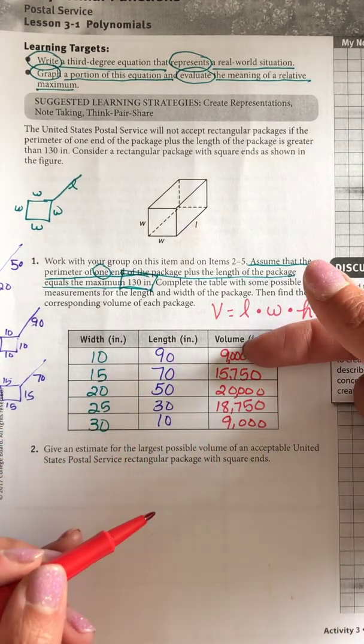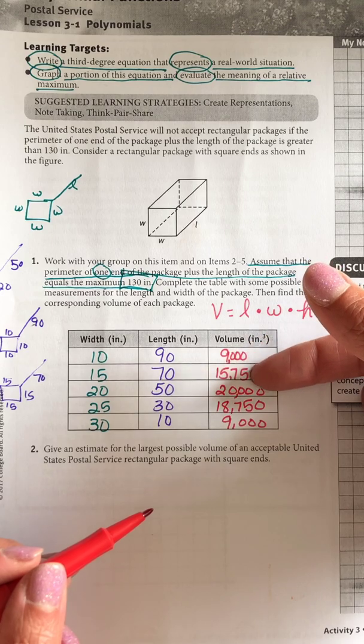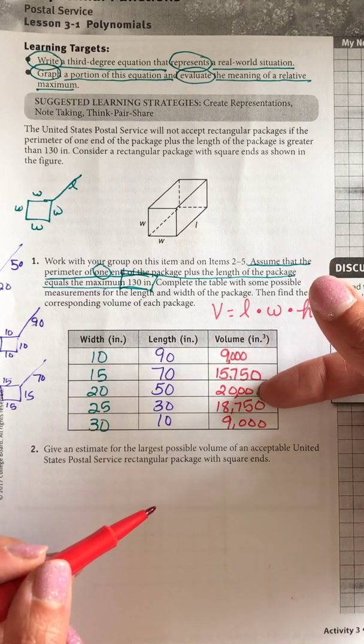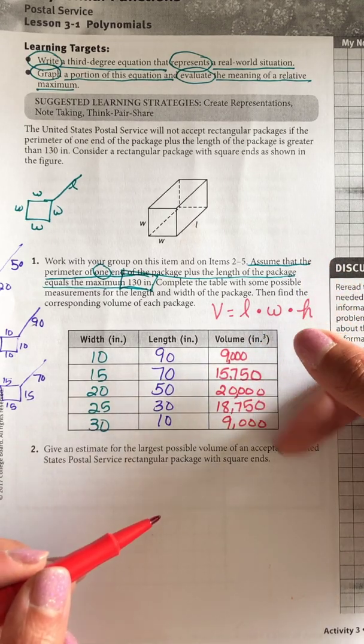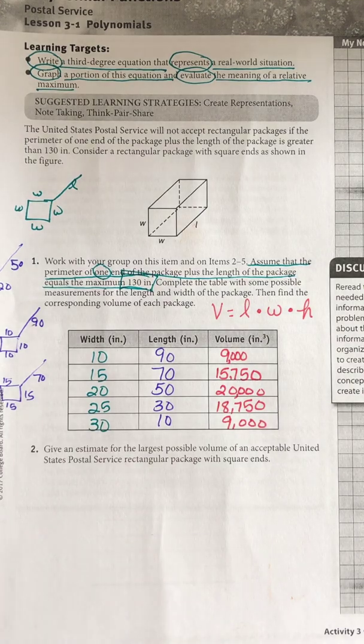So it started at 9,000, and then it increased, and then it decreased back to 9,000. So it went up, peaked, and then it went back down. Huh, interesting. Okay. So now it says, give an estimate for the largest possible volume of an acceptable United States Postal Service rectangular package with square ends.